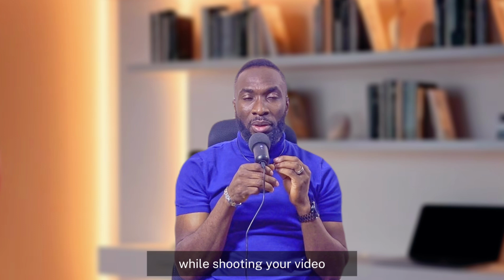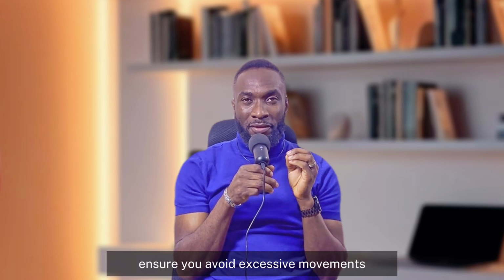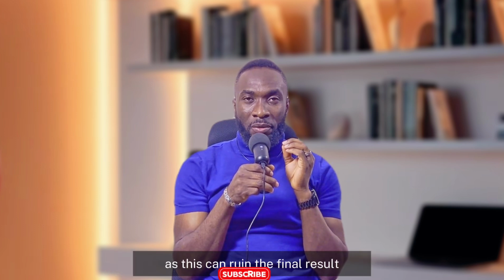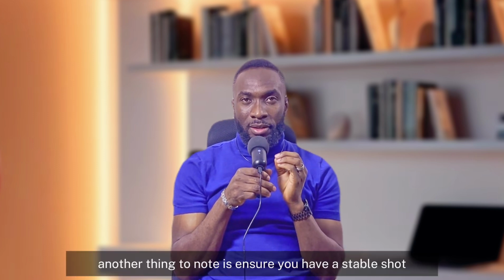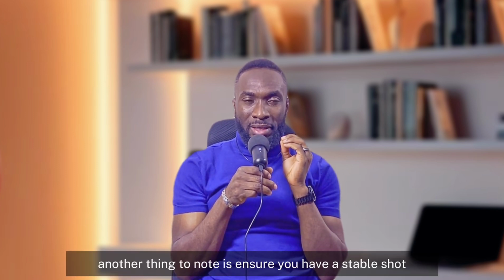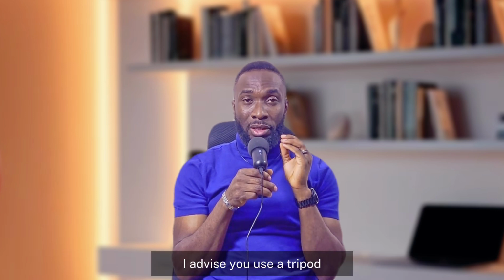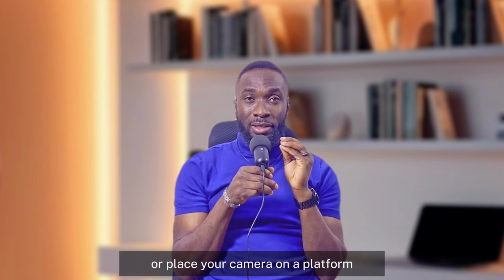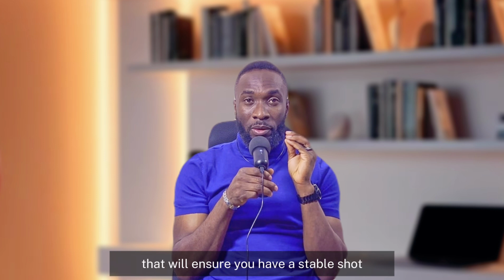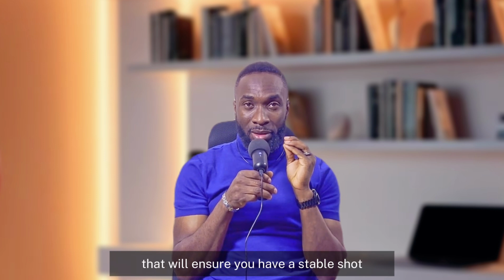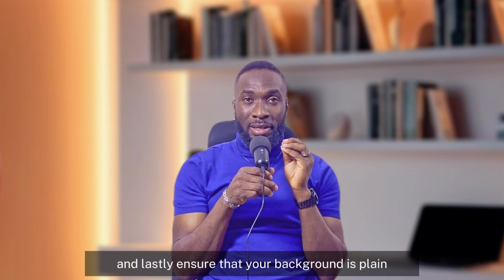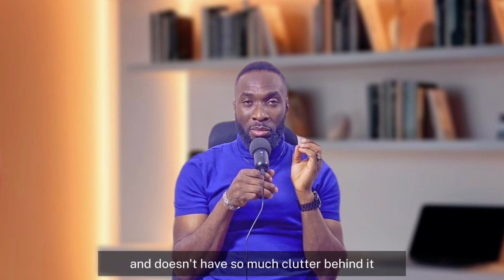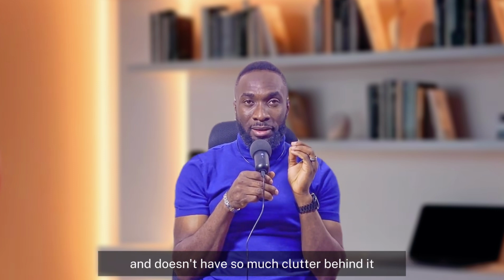While shooting your video, ensure you avoid excessive movement, as this can ruin the final result. Another thing to note is ensure you have a stable shot. I advise you use a tripod or place your camera on a platform that will ensure you have a stable shot. And lastly, ensure that your background is plain and doesn't have so much clutter behind it.